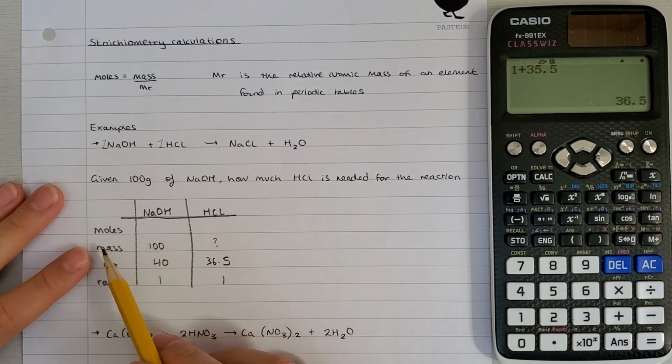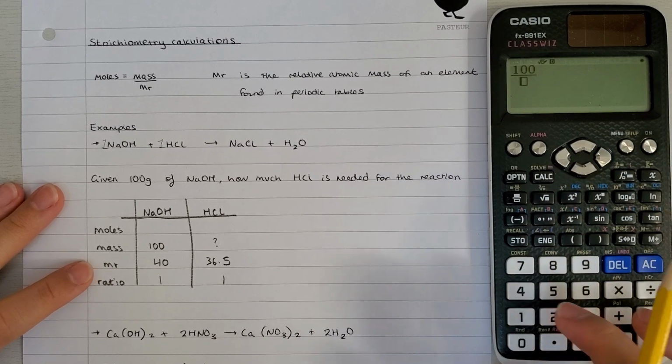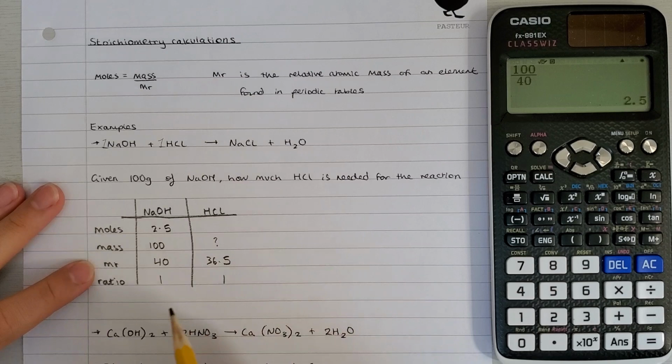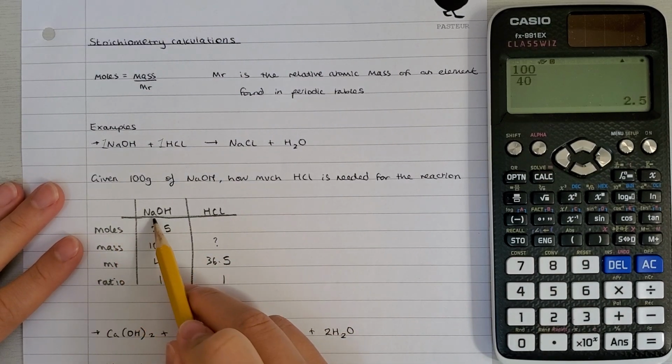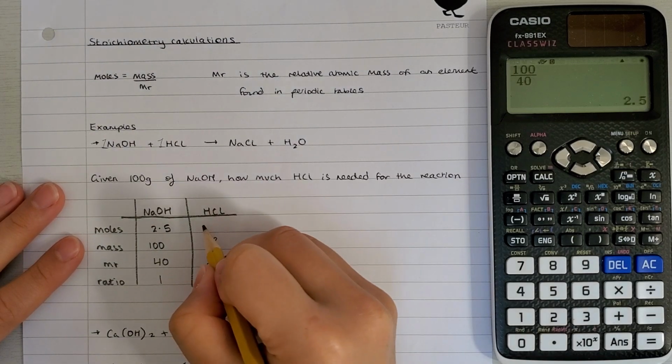So moles equals mass over MR. Mass divided by MR is 2.5. Because the ratio is 1 to 1, we need 2.5 moles of sodium hydroxide, and we need 2.5 moles of hydrochloric acid.